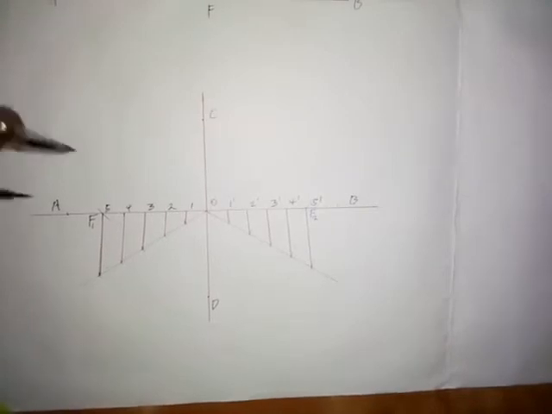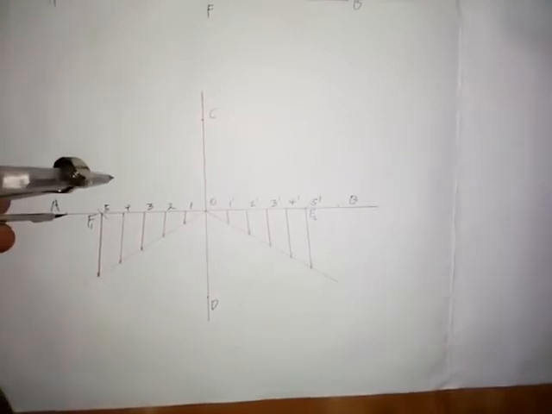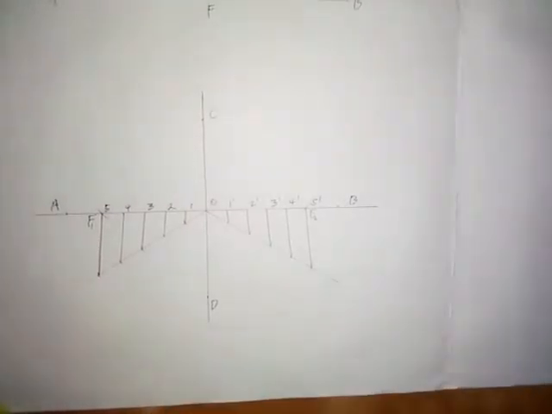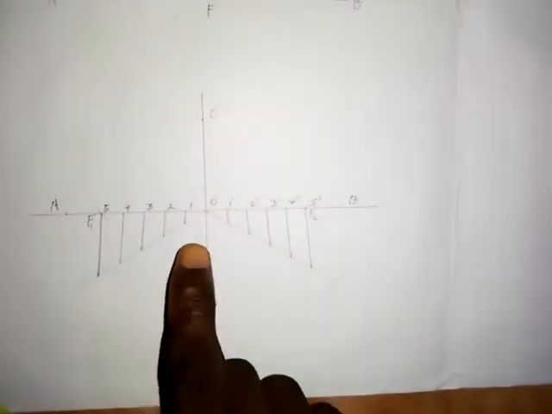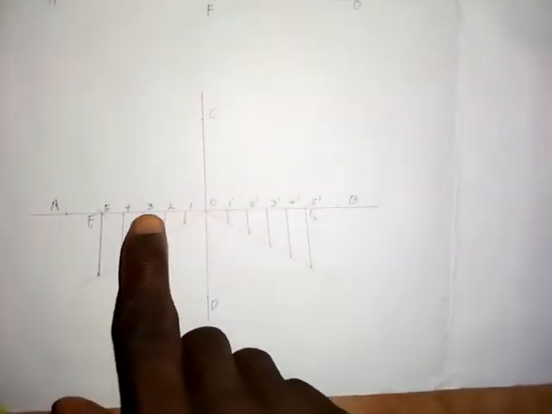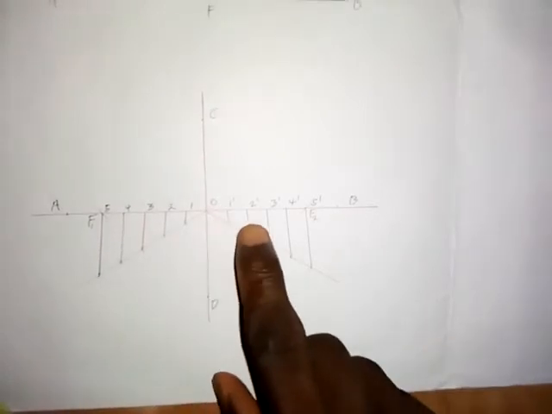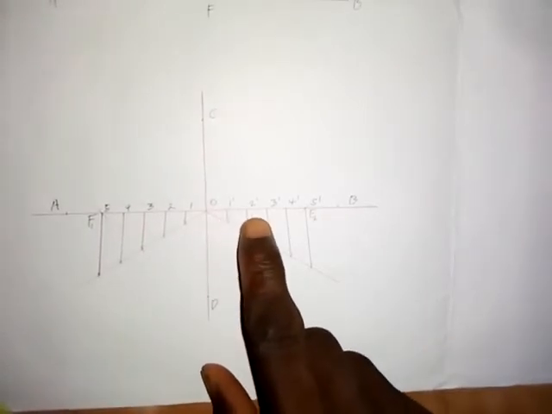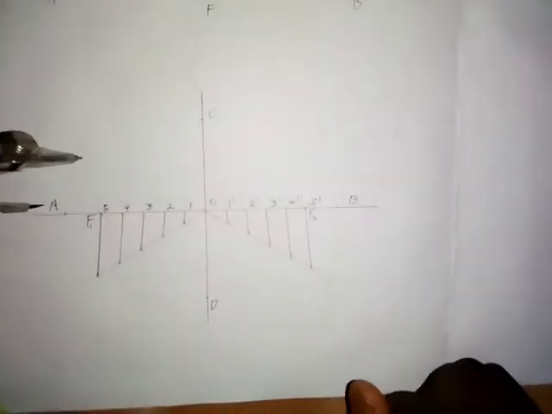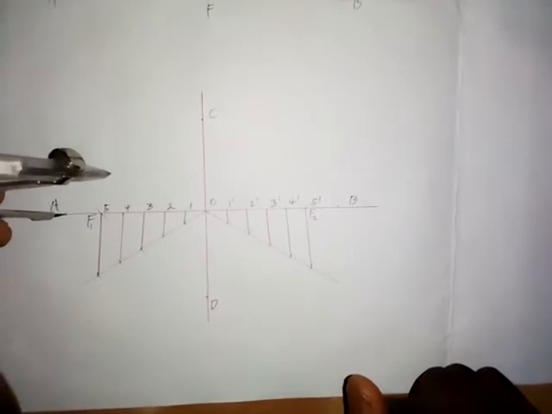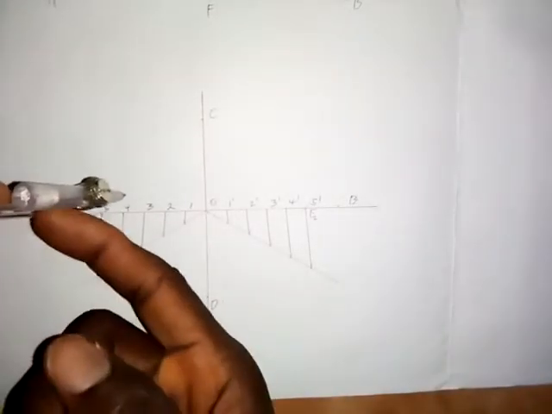Alright, the next thing that we are going to do now is that you take your compass and put the pinpoint at point A. But before that, I've done the numbering here. As you can see, I number from here 1, 2, 3, 4, 5, and from here I number 1 prime, 2 prime, 3 prime, 4 prime, and 5 prime. Alright, so the next thing is to put the pinpoint of the compass at A, and you extend it to 1 prime.